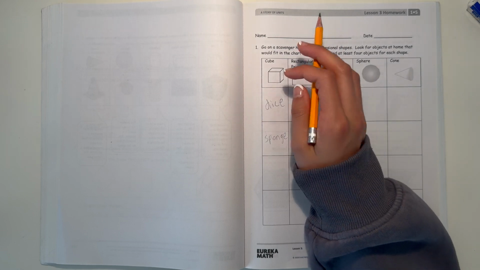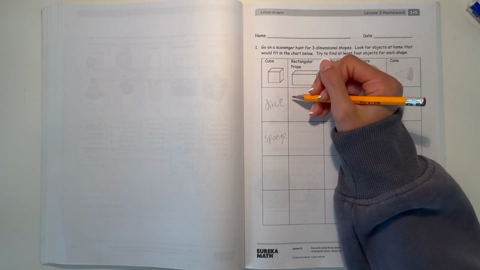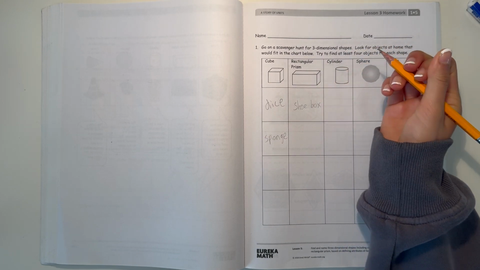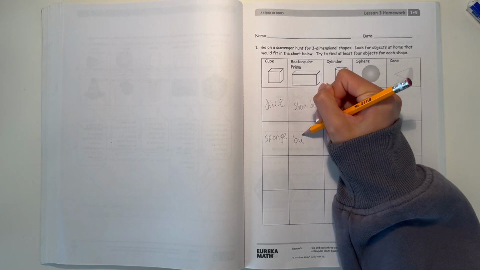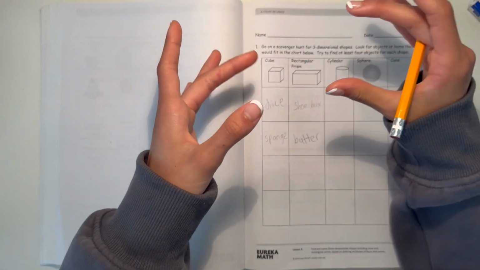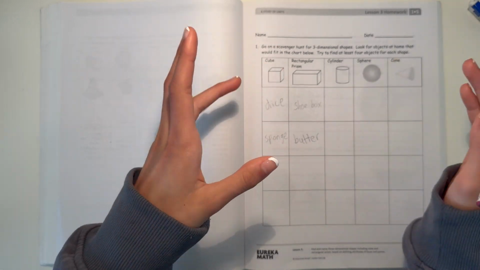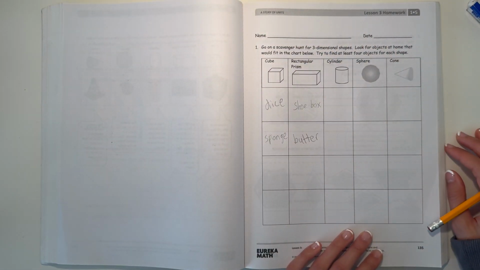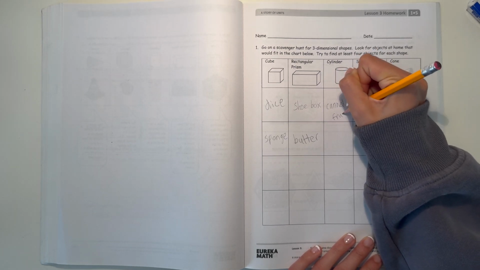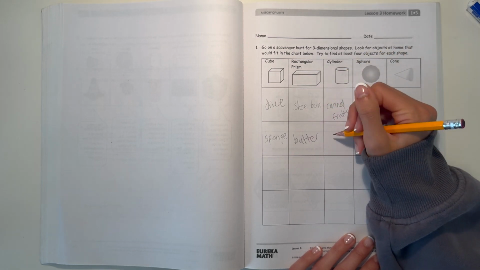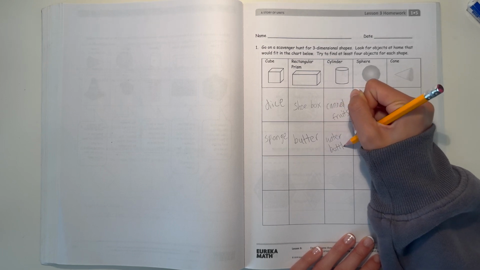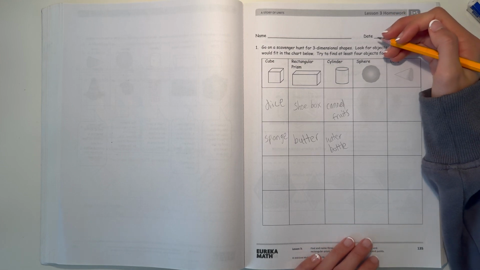Now for a rectangular prism, there can be a box or a shoe box maybe. What else? Butter. The store-bought one is a little stick, which is a rectangular prism because it has 6 flat faces, but they aren't square faces. A cylinder could be a can of fruit, and it can also be a water bottle, the kind without the lid. And a sphere, there are many for this.